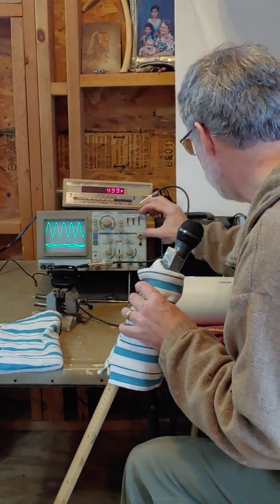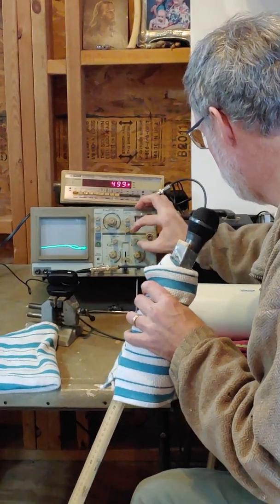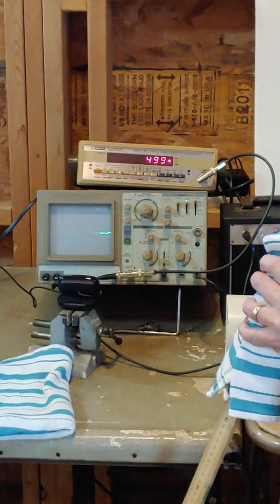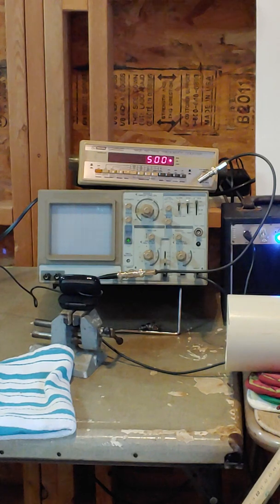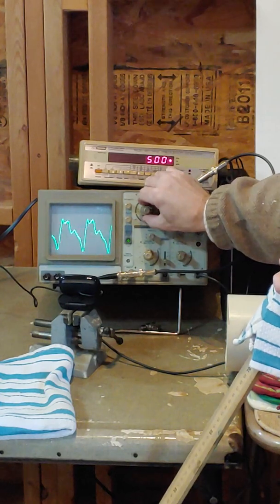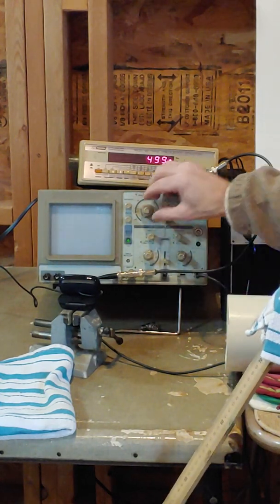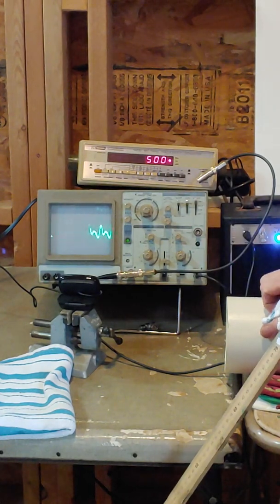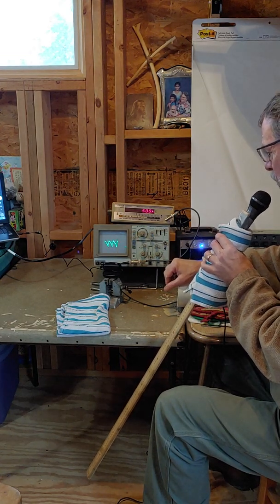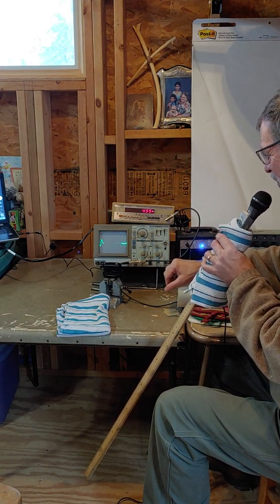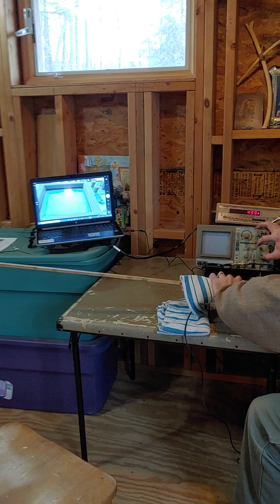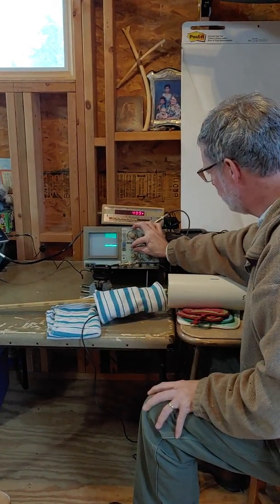For instance, if I just look at this by itself, hello, this microphone goes into this amplifier, and the signal goes right into channel B, and I can look at the sound of my voice as amplified, displayed on the oscilloscope. Hello, ooh, ah, so you get an idea of what your voice looks like. But what I'm going to do now is display both signals on the screen.